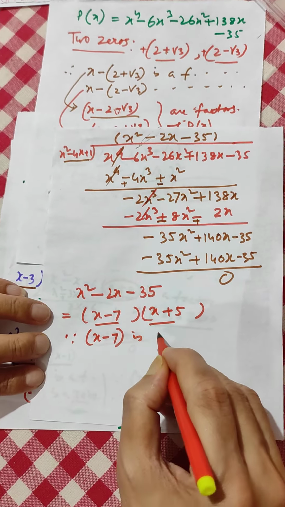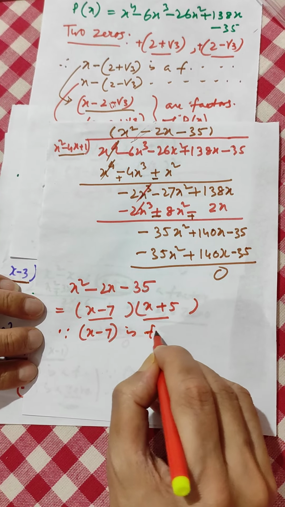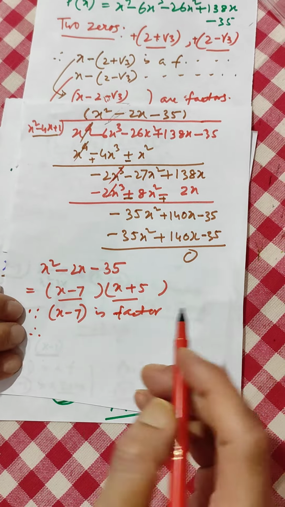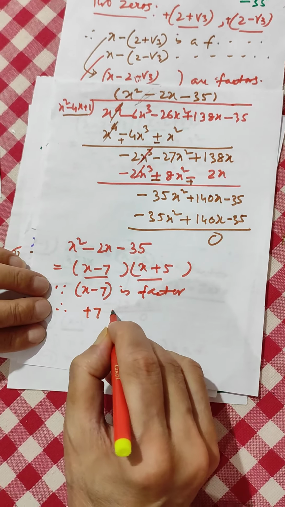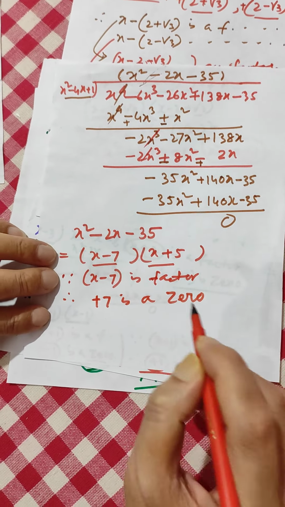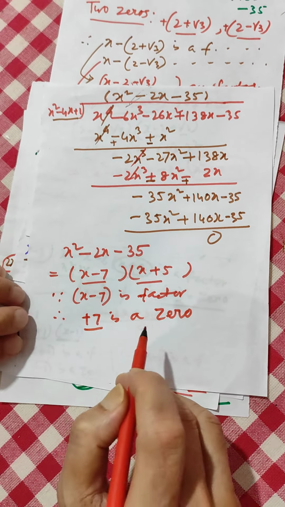So since x minus 7 is a factor, therefore, using the second part of the factor theorem, plus 7 is a zero. This is minus 7, so we take the opposite, plus 7.